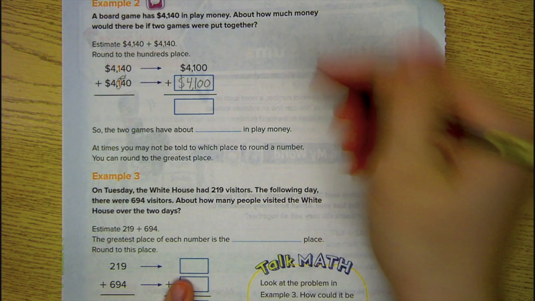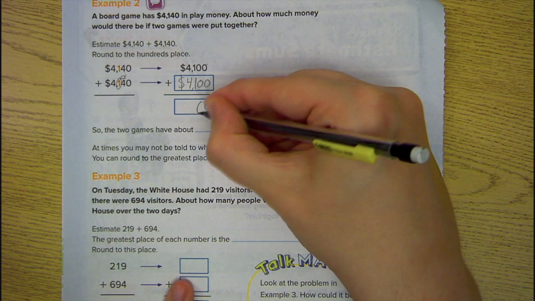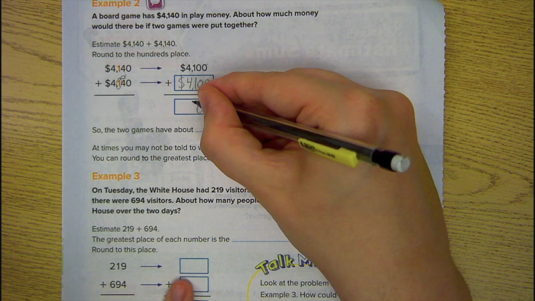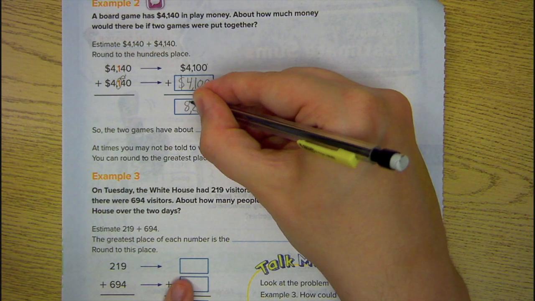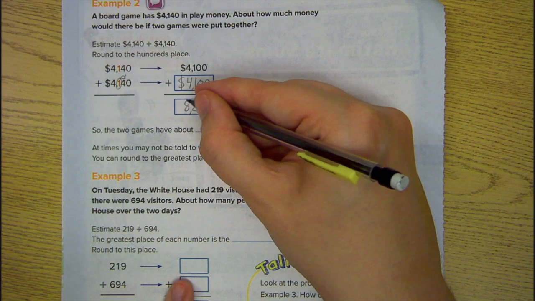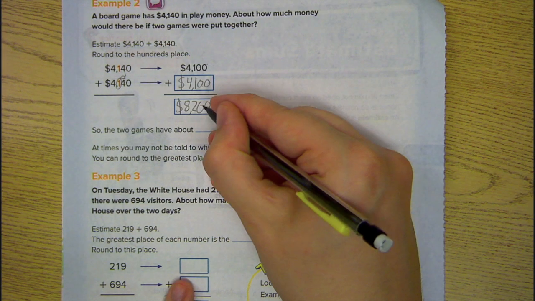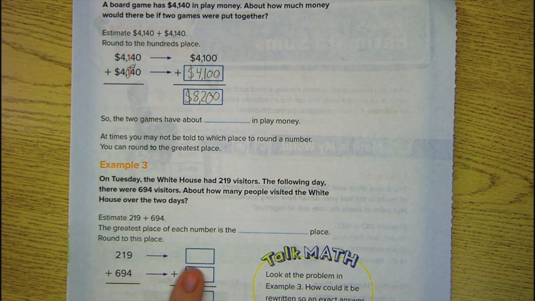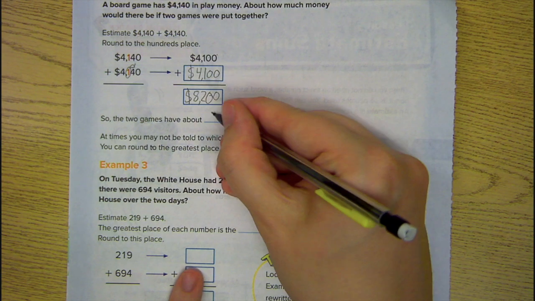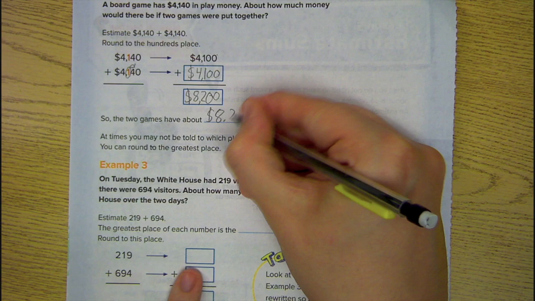Now that I have my 2 numbers that are rounded, I just go through. I start with my ones, is 0 plus 0, 0 plus 0 for my tens. 1 plus 1 equals 2 hundreds. And 4,000 plus 4,000 is 8,000. And since it's a money problem, make sure we have our money sign there. So the 2 games have about $8,200 in money.